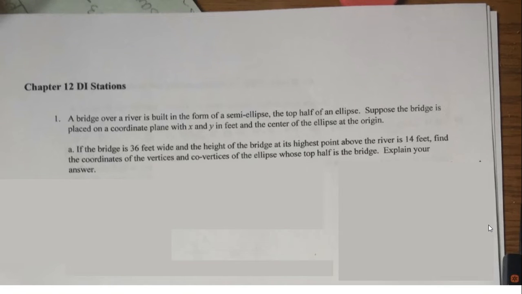All right, we're going to go through the chapter 12 DI stations. That means digging a little bit deeper investigation here. And we're going to go over a couple of the questions here. And sorry I didn't put together a nice fancy PowerPoint, but this should help you at least understand how to do these problems.